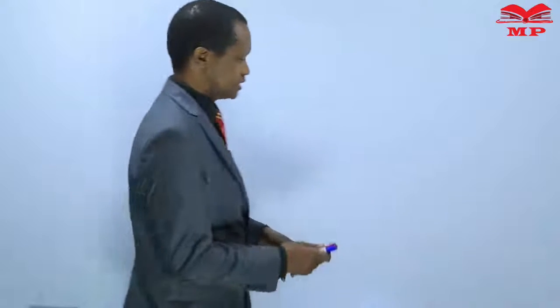Then we discussed three factors under the internal business environment, which are the objectives of the business. We also discussed the management policies and management styles. Today we will continue discussing the other internal factors that influence the success or failure of a business.